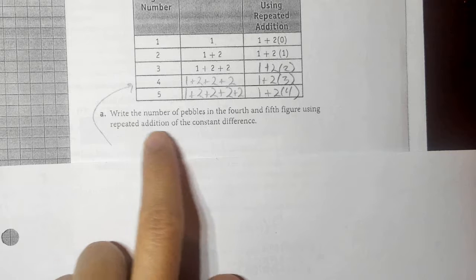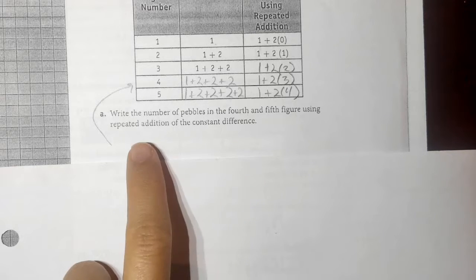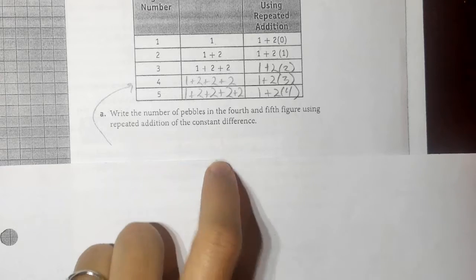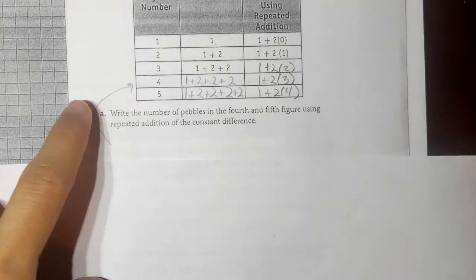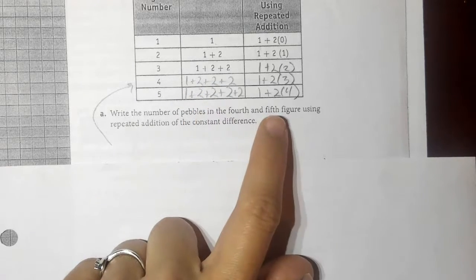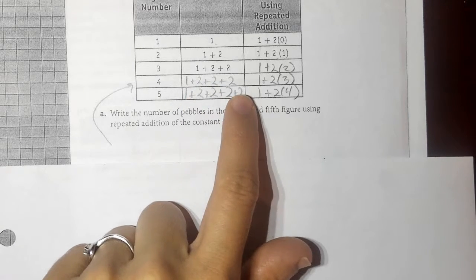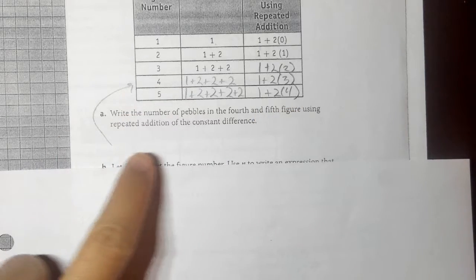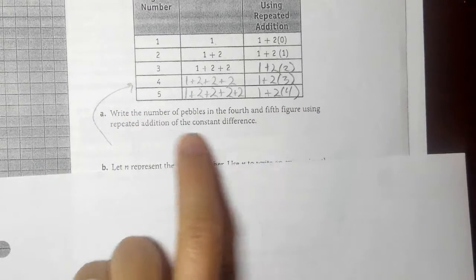It says write the number of pebbles in the 4th and 5th figure using repeated addition of the constant difference. We did that here, so I wrote the repeated addition here. So you just keep on adding 2, and you would get, so write the number of pebbles.